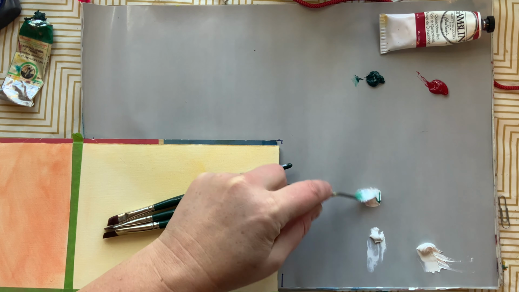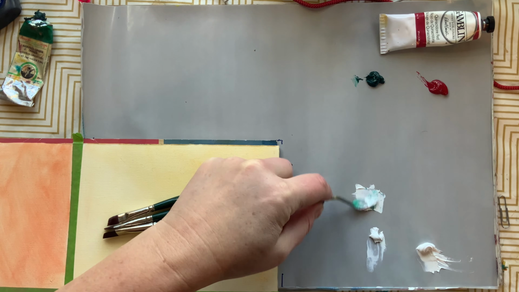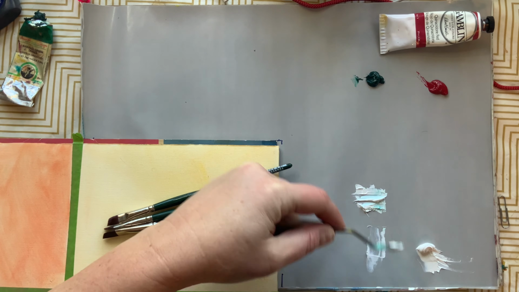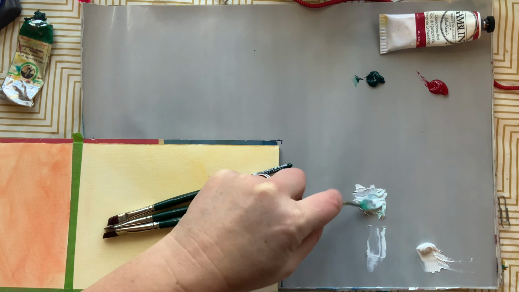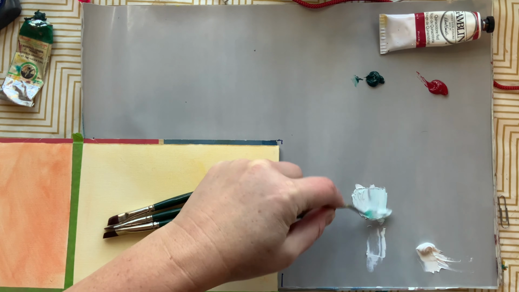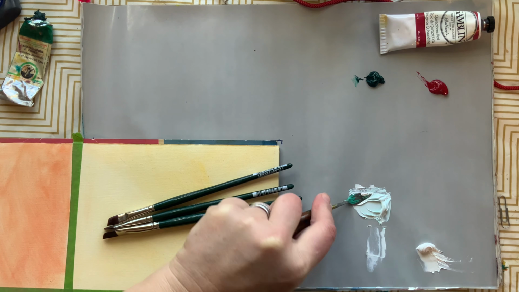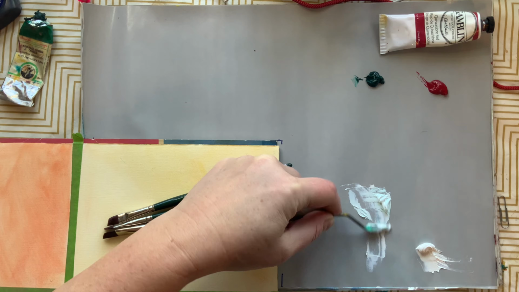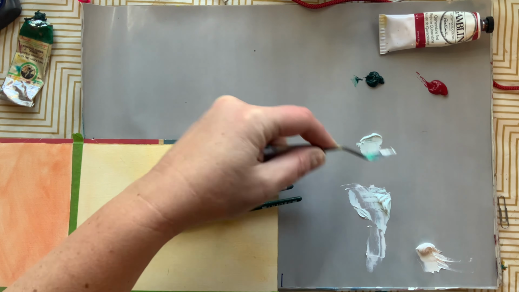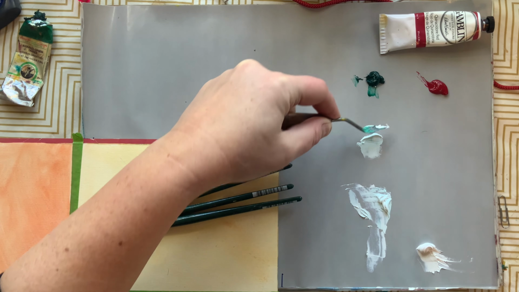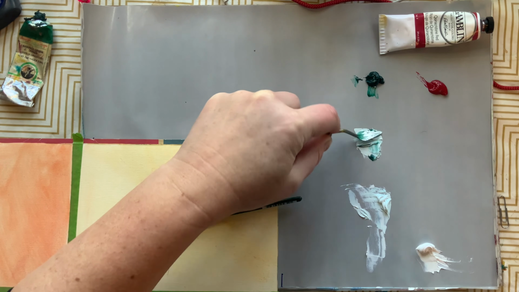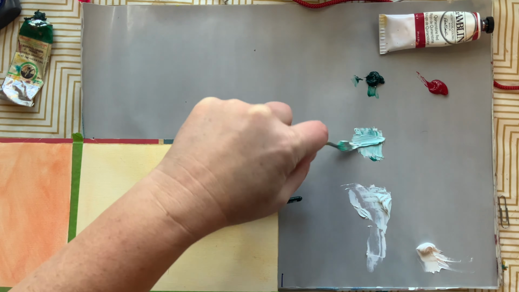So I've chosen to use Viridian green and Quinacridone red. These are both fairly opposite ends of the spectrum. Really, really strong, vibrant colours, very high in their chroma. And when you add a bit of white, you can see a very, very strong tinting characteristic.